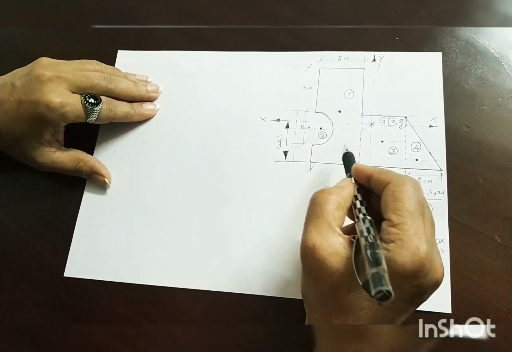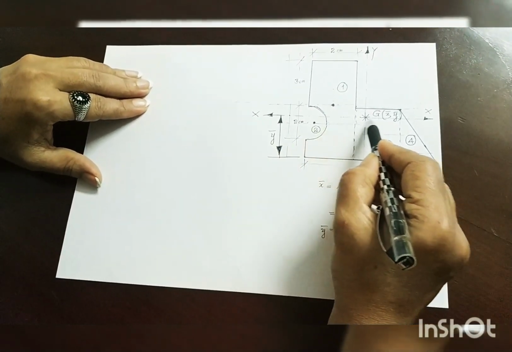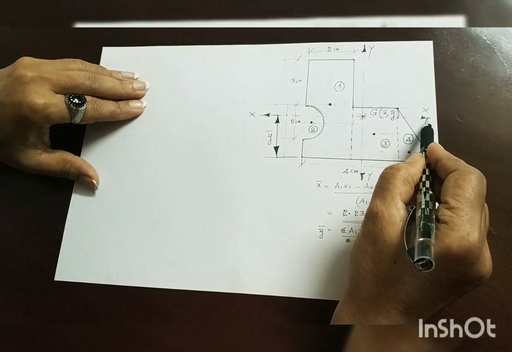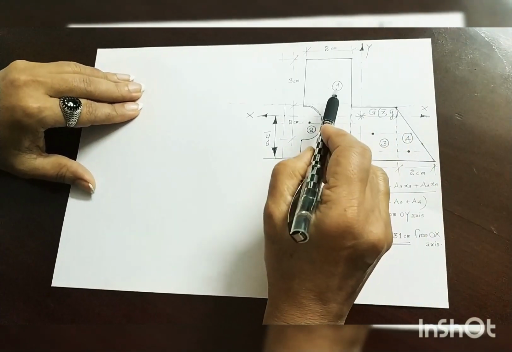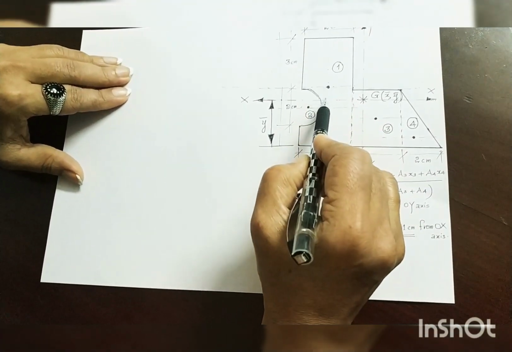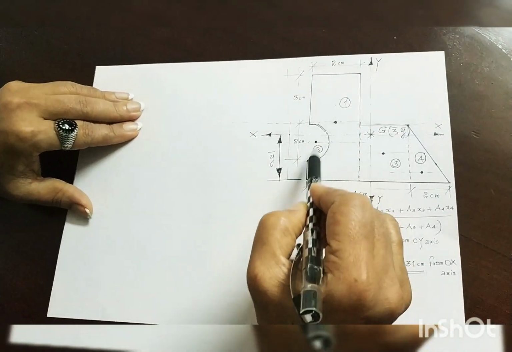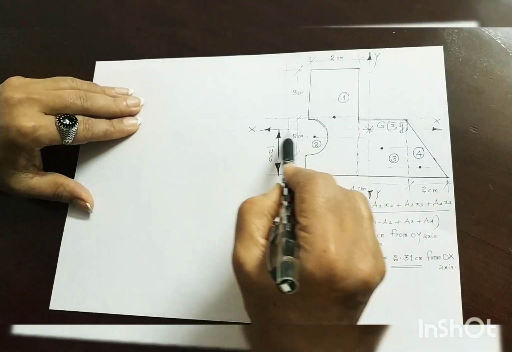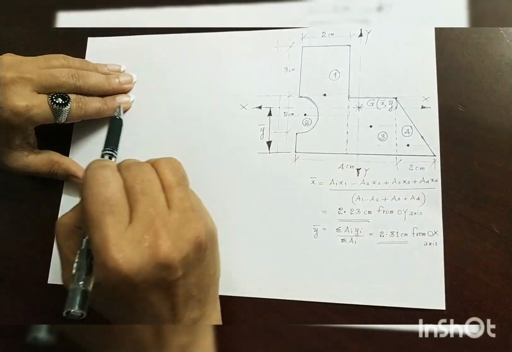Now in the question, since we need to find the moment of inertia of the whole section about this centroidal common axis, what you have to find is the moment of inertia of the first portion, figure number 1, about the x-axis, the moment of inertia of figure 2 about the x-axis, and 3 and 4, all of them about the x-axis, and algebraically add them.